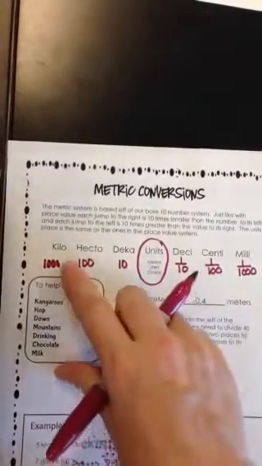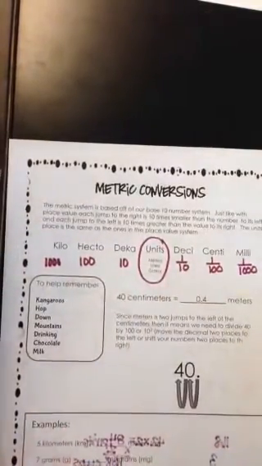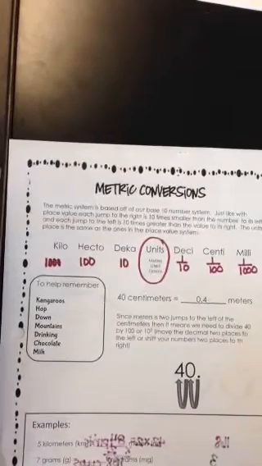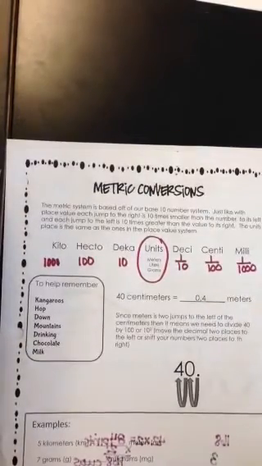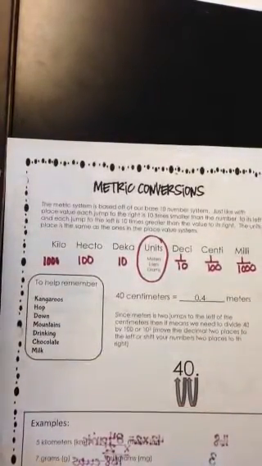So the nice thing about our metric system, not only is it based off of the base 10 system, but everywhere in the world uses the metric system, except for we mostly use customary here in the United States. But it's nice and easy. It's just like the number system we always work with.